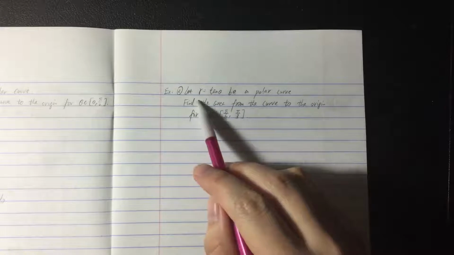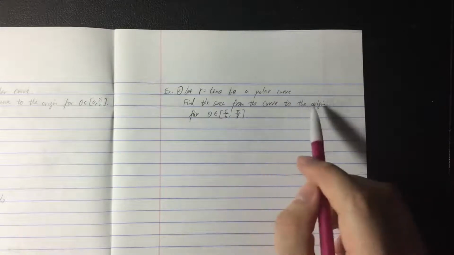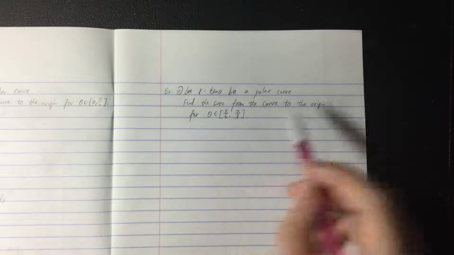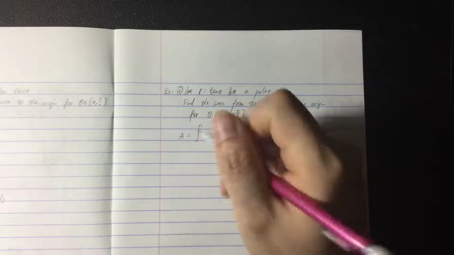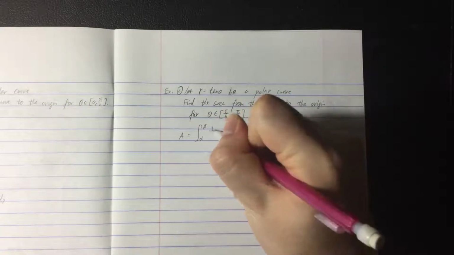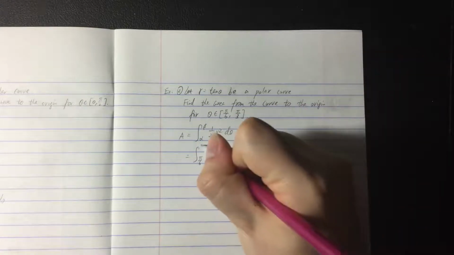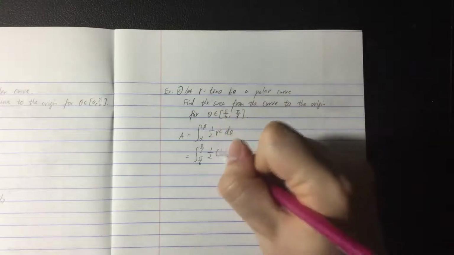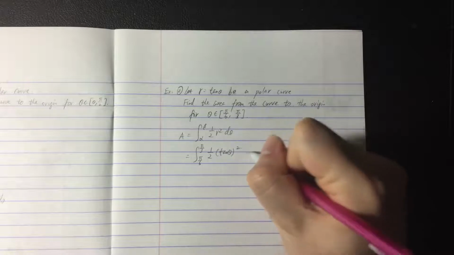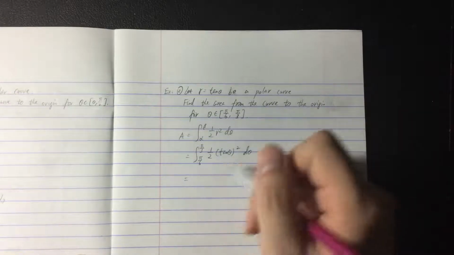Next, let r equal to tangent theta be a polar curve. Find the area from the curve to the origin for theta between pi over 6 and pi over 3. So we use the formula: integral from alpha to beta of half of r squared d theta. Alpha is pi over 6. Beta is pi over 3. R is tangent theta, d theta. Take antiderivative. I can pull out half first.